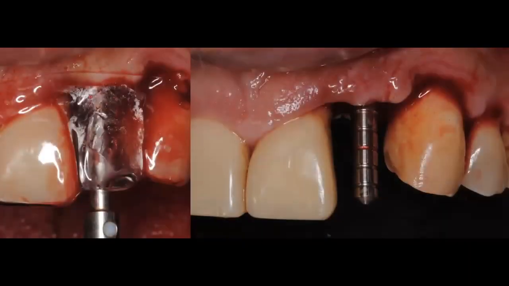So what I normally do is that for this clear matrix, I'm going to create an access hole on the lingual that is approximately 2 millimeters in diameter. So with that access on the lingual, that is what I'm going to be using for my pilot drill. What you see on the left-hand side is me with the clear matrix in my patient's mouth, and I'm using my pilot drill to go in and access that site through the lingual of my clear matrix.